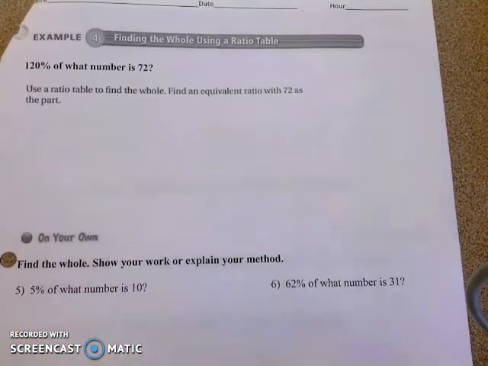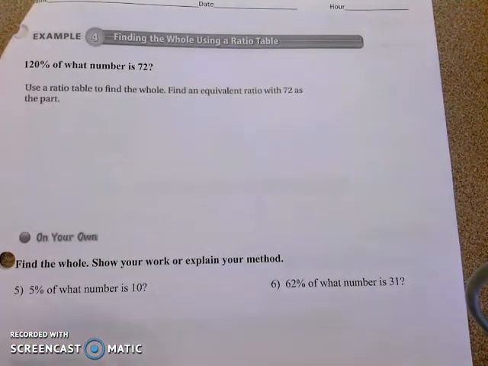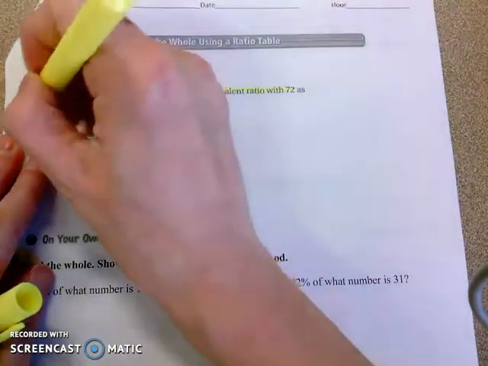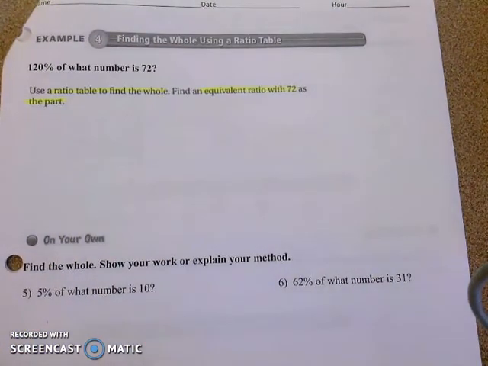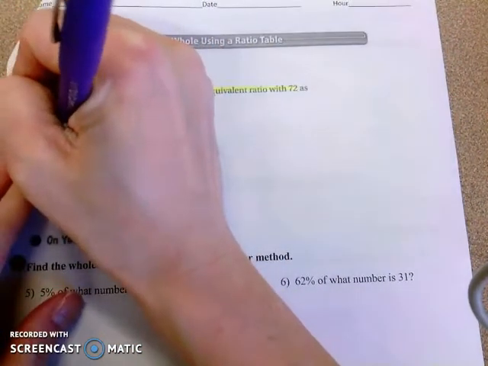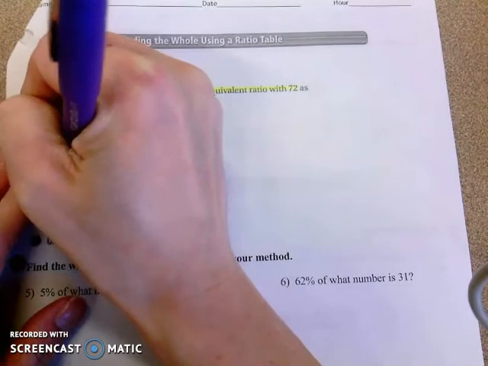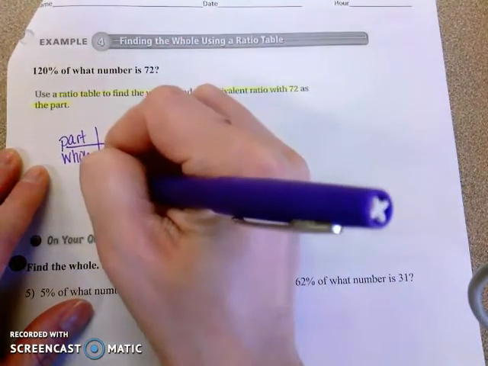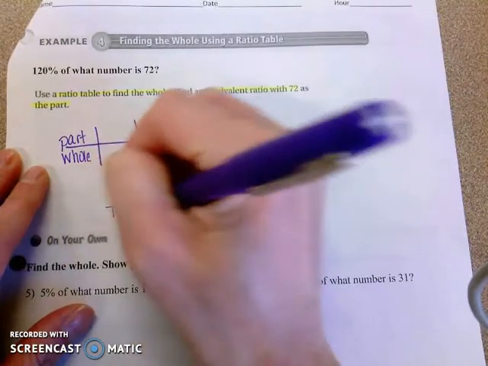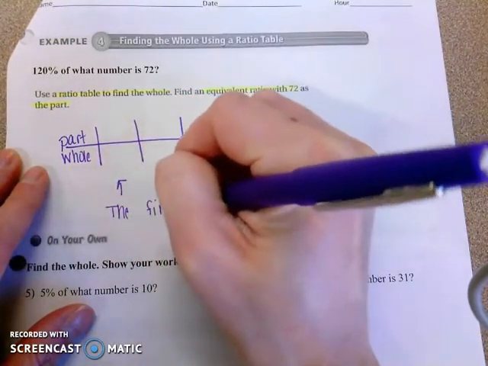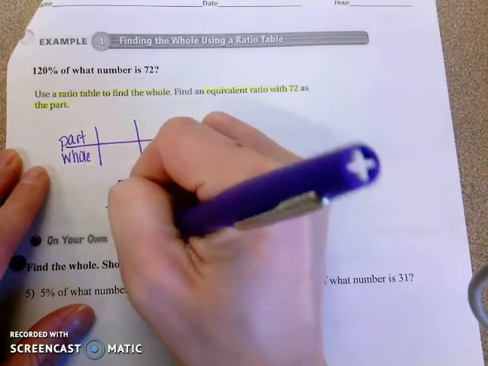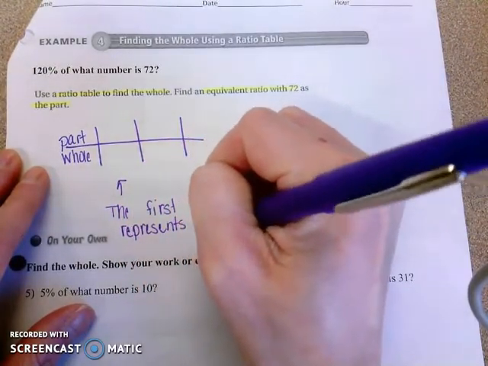All right, let's try another one of these, but using the ratio table method this time. So we want to figure 120% of what number? 72. So we're finding the whole here. We're going to use a ratio table to find the whole, and then get an equivalent ratio with 72 as the part. So we're still going to set this up part to whole. So we still want our 2 rows to be part to whole. And we still want that first column to represent the percents. Which in this case is 120%.